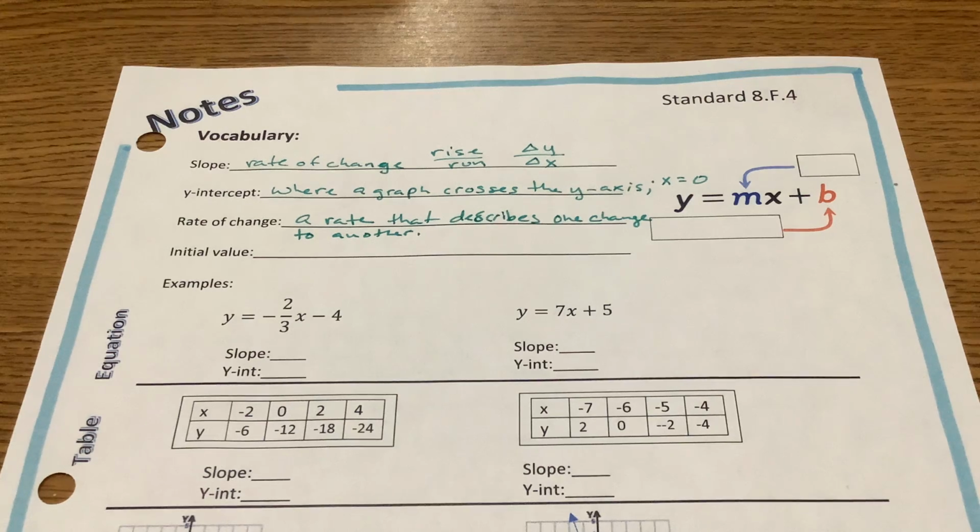Initial value, what is initial value? The y-intercept. It is the y-intercept. That's where we would find the initial value. The initial value would be our starting value, right?